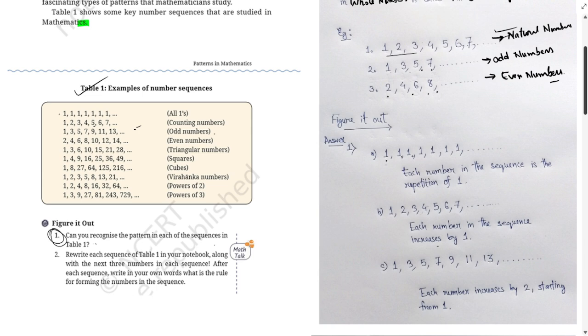So 1, 1, 1, 1, 1, 1, 1 is given. It is all ones, an all-ones series or pattern. Here the pattern is 1 plus 0, again 1 plus 0, again 1 plus 0. We are getting repetition of 1. So we can write that each number in the sequence is a repetition of 1, and that is the pattern.